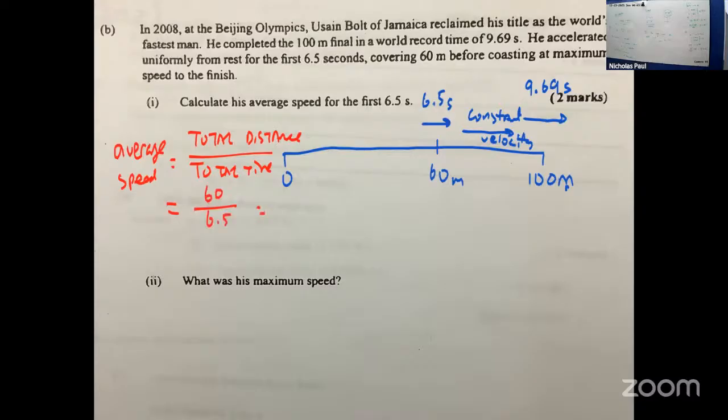How much is that? 9.2 meters per second, right? 9.23 meters per second.